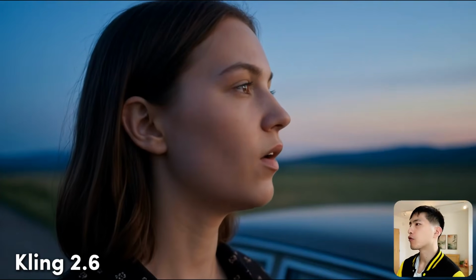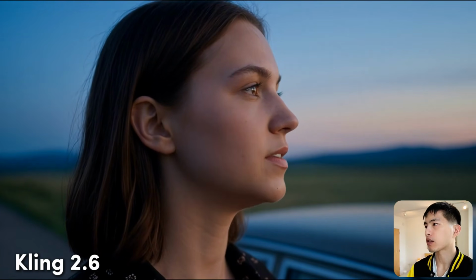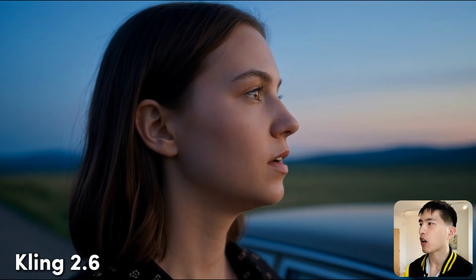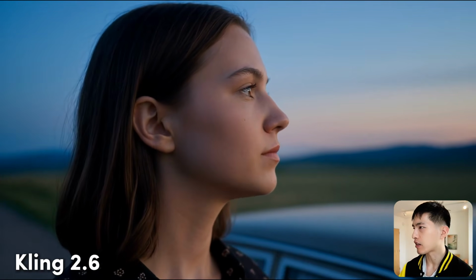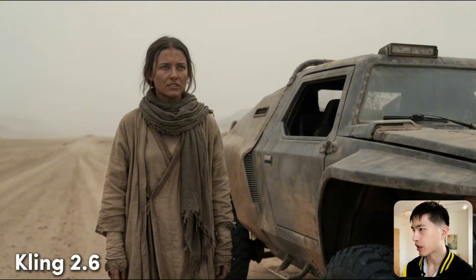I will say that the voices definitely need some work. It does have that kind of like hollow podcast style sound to them and doesn't necessarily match the way the characters look that well.